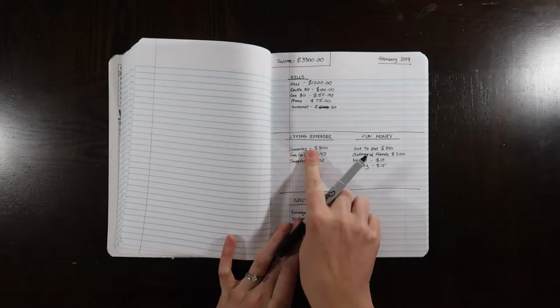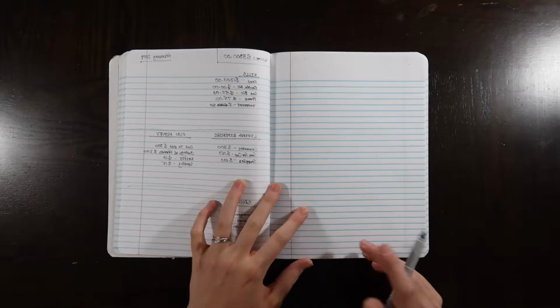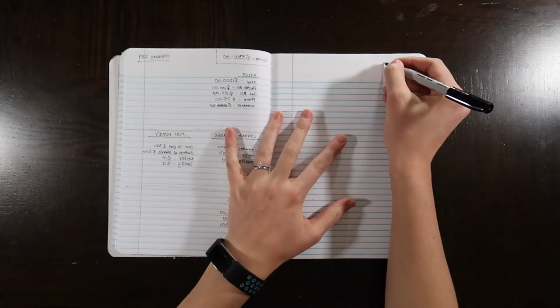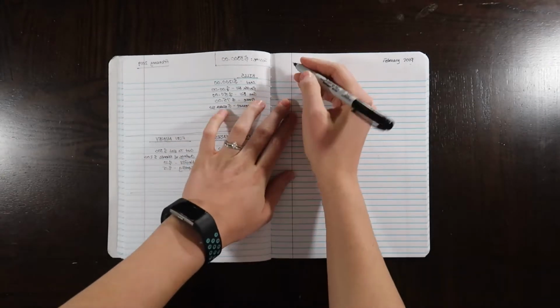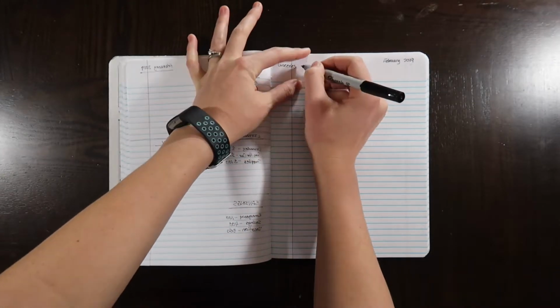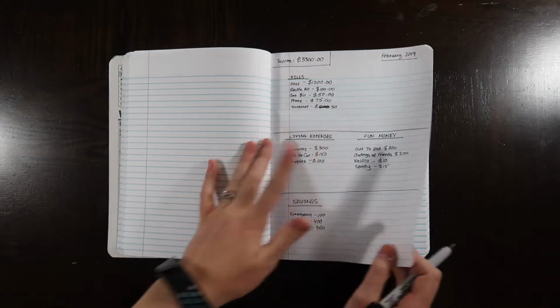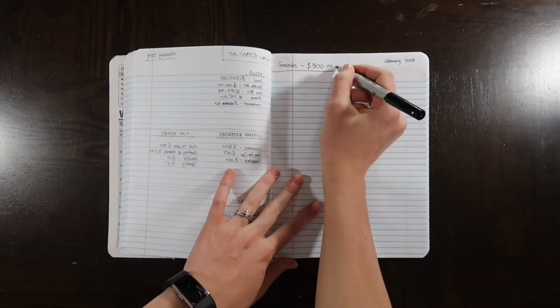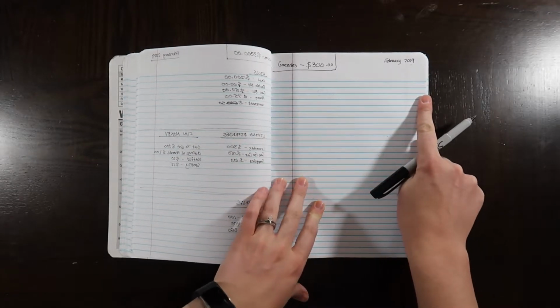So to start, we'll start with groceries. We'll pick a new page in our notebook or a new loose leaf page, and we're going to start by dating once again. Then we're going to write our category in the upper left-hand corner, followed by the total amount budgeted, which we have is $300. Cool.